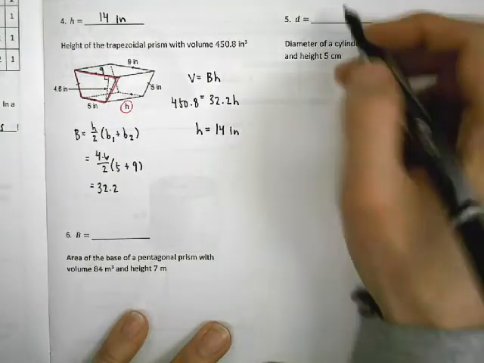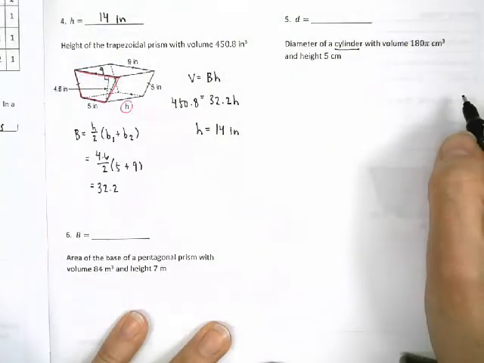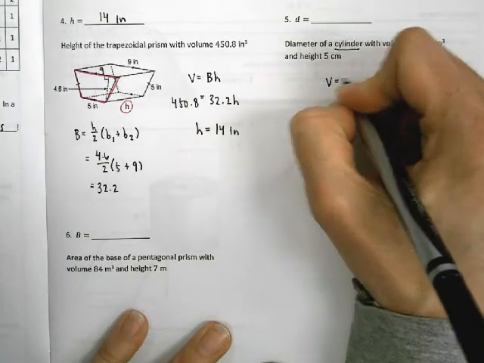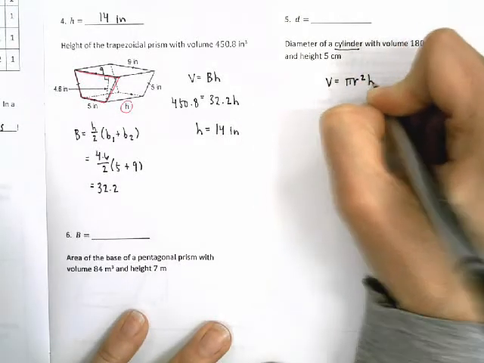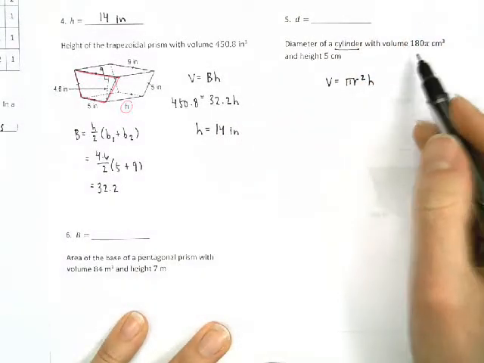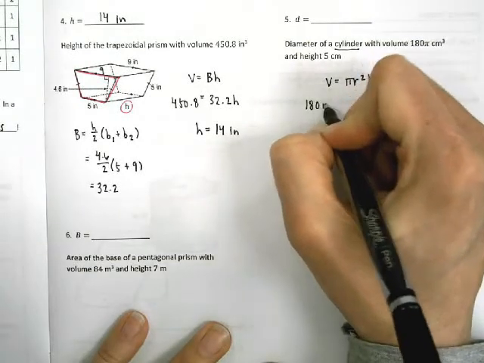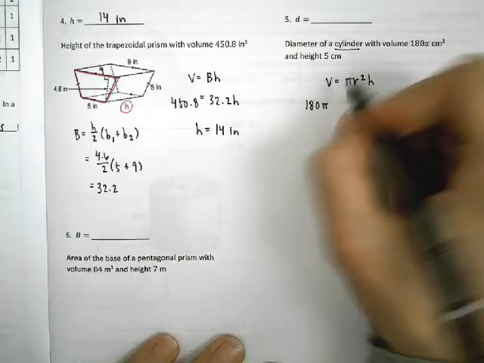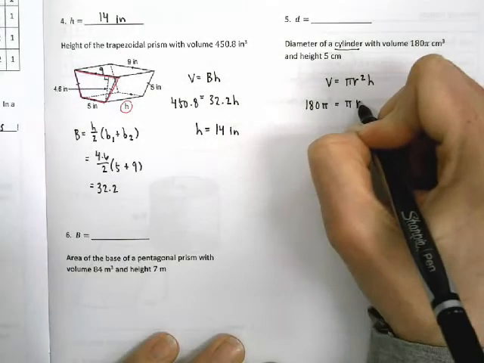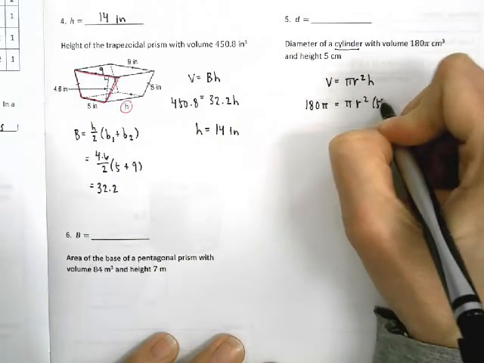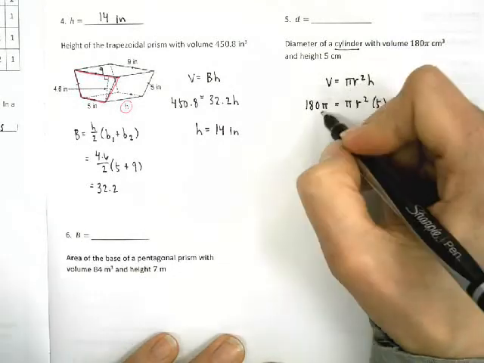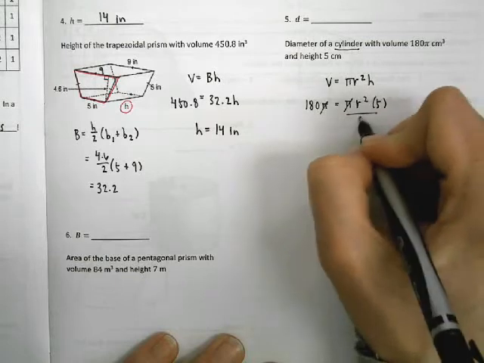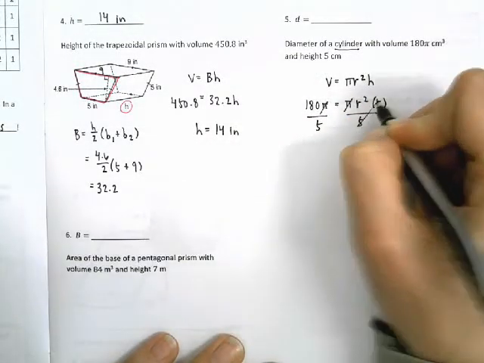Okay, so the next one. Now we have a cylinder. They're giving us the volume and the height. So we need to solve for the diameter. So let's see. I know volume of a cylinder is pi r squared times h. So I'm going to plug in what I know. I know the volume is 180 pi. Please make sure to take that pi with you because it's actually going to simplify the problem quite a bit. We have pi times r squared, and we know the height is 5. So the first thing I'm going to do is cancel out the pi's, divide a pi from each side, and then I'm going to divide both sides by 5 to get rid of that height.